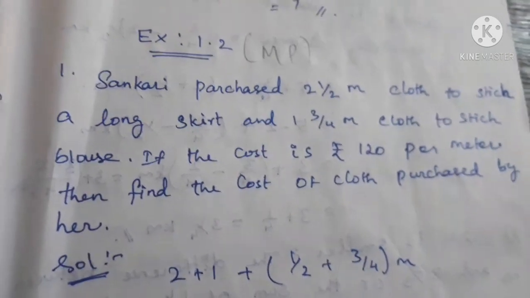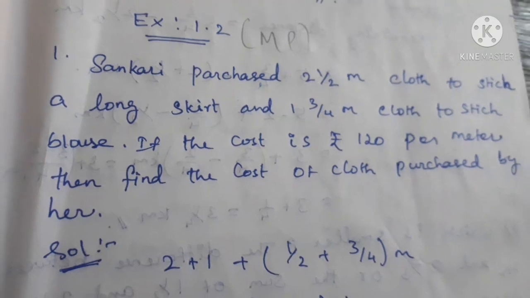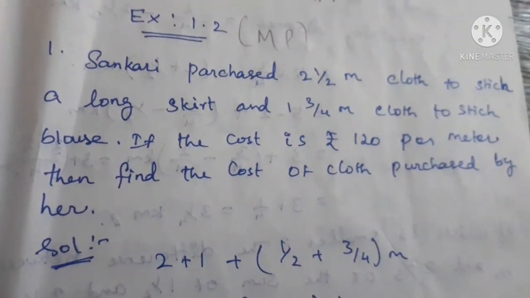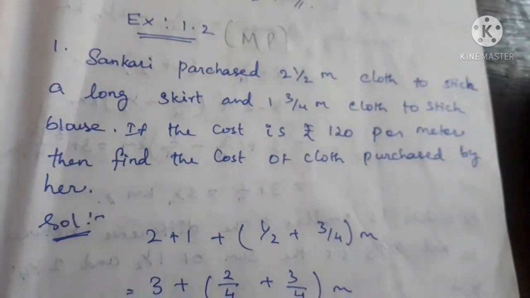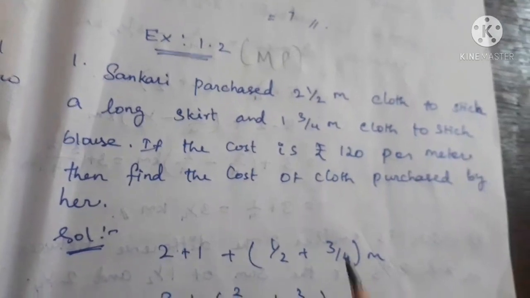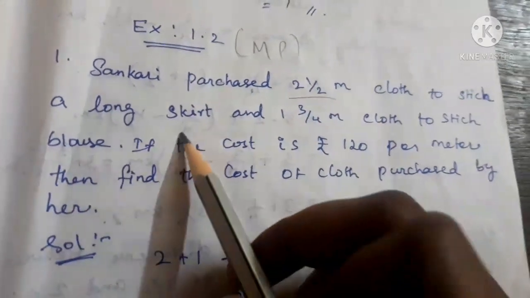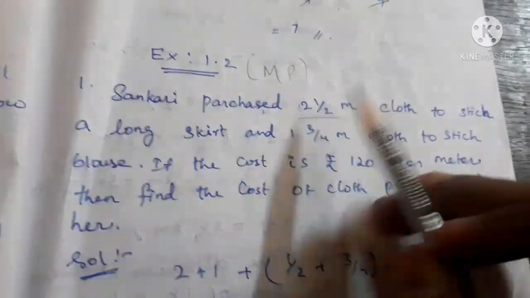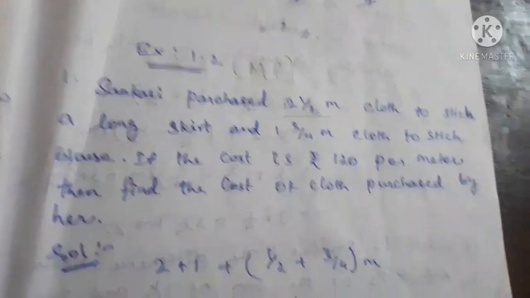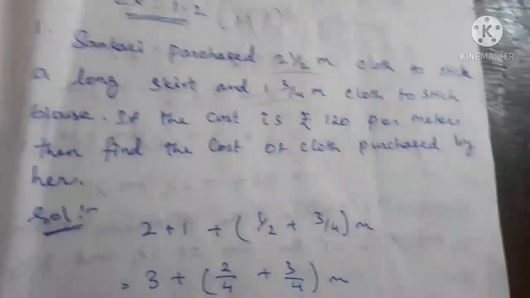So the first question is, Shankari purchased 2.5 meter cloth to stitch a long skirt and one 3 by 4 meter cloth to stitch a blouse. If the cost is rupees 120 per meter, then find the cost of cloth purchased by her. She has bought 2.5 meter cloth to stitch a long skirt, and one 3 by 4 meter of cloth to stitch a blouse.